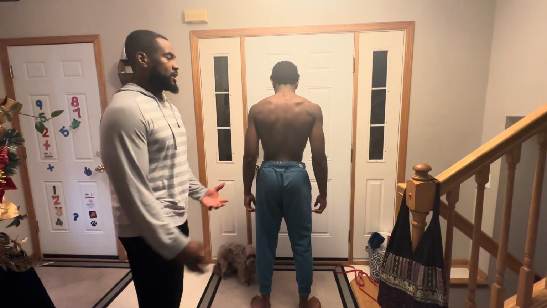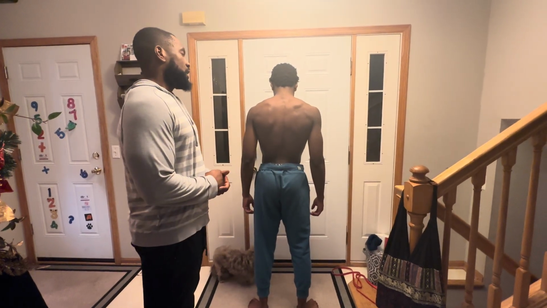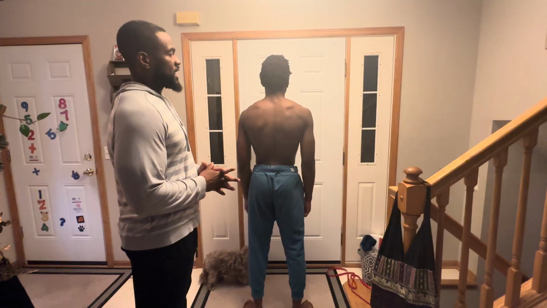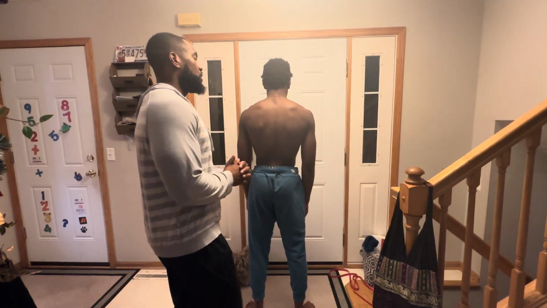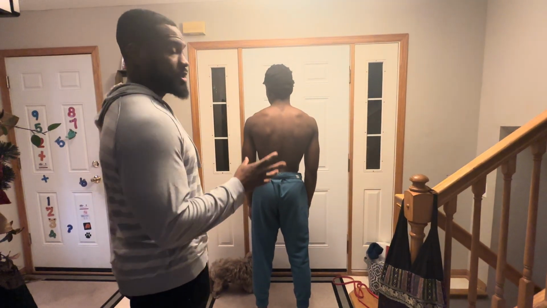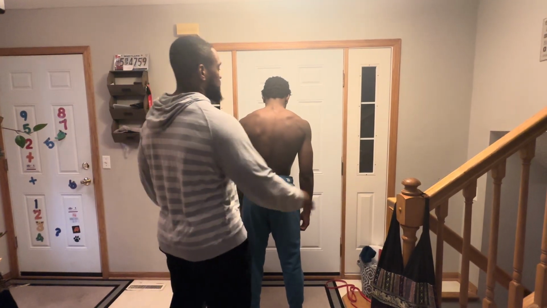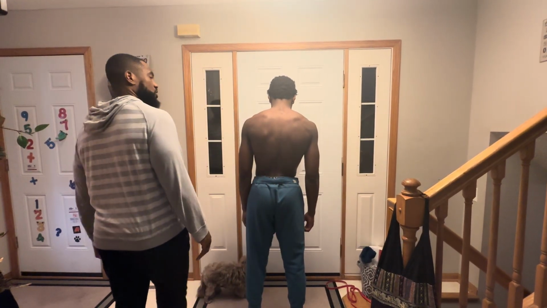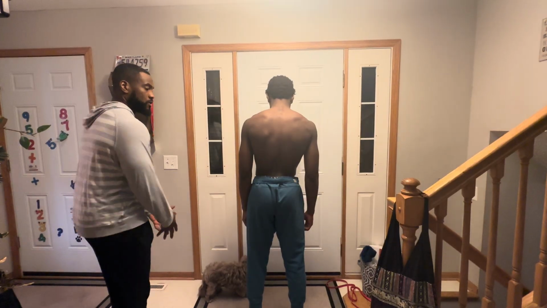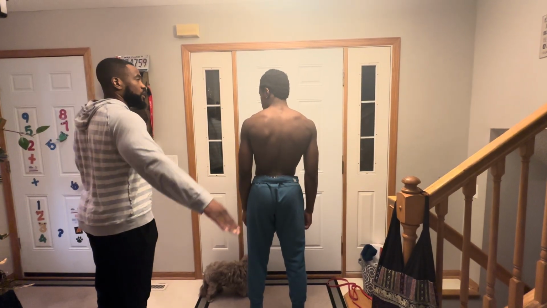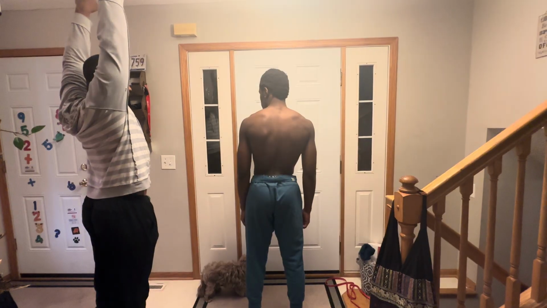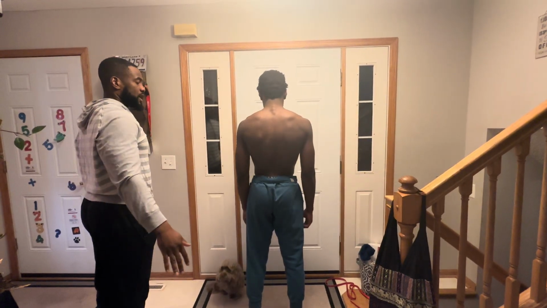What we have here is an examination for dysfunctional scapular movement. One of the things we can do first is a full abduction of the shoulder complex, shoulder cap. What we'll have our patient do is bring his arms straight up above his head with his palms facing outward.